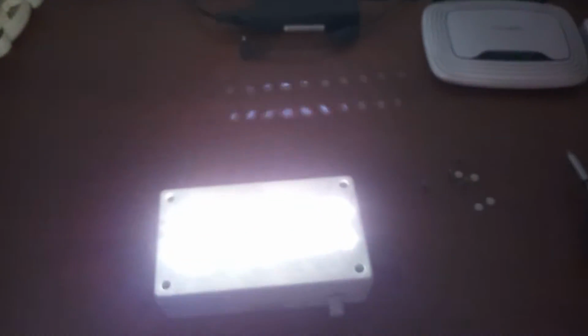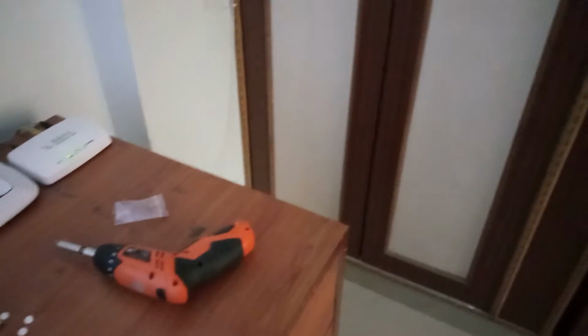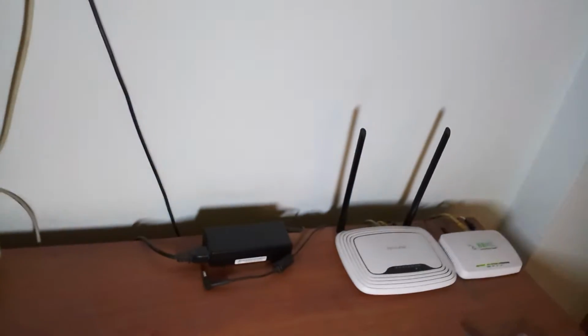Now I'll switch off my room lights and show you the surroundings, how bright it is. You can see the dark surface there. And now I'll show you how bright it is. Now you can see the dark surface there. And now I'll bring the light there, and you can see how bright it is. Now you can see how dark the place is here. And now I'll bring the lights there, and you can see how bright it is.